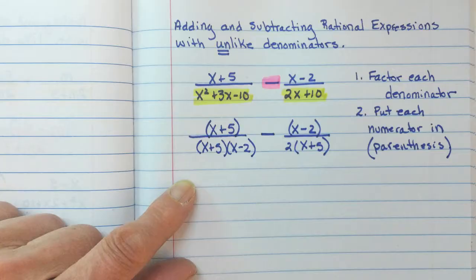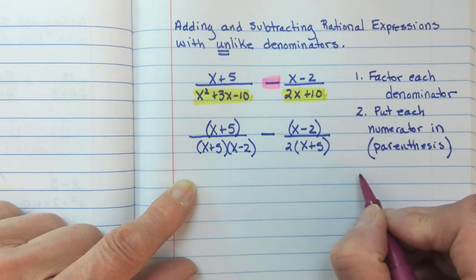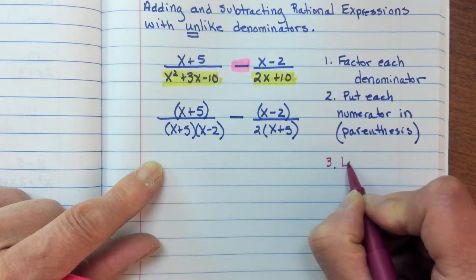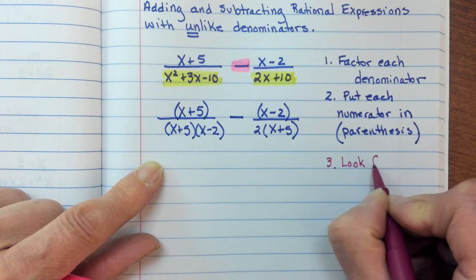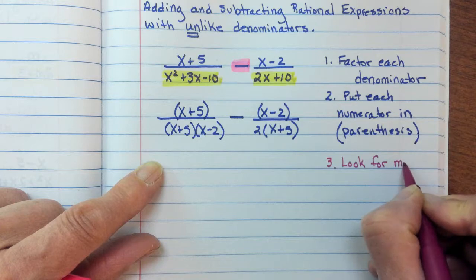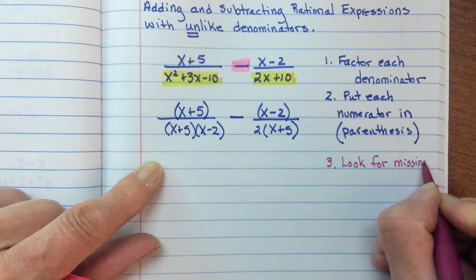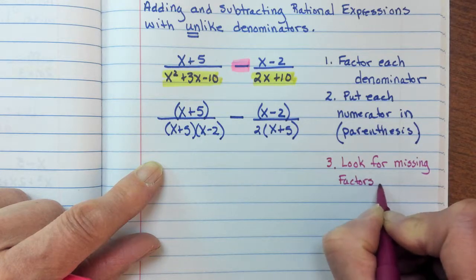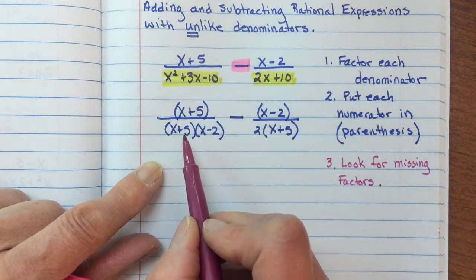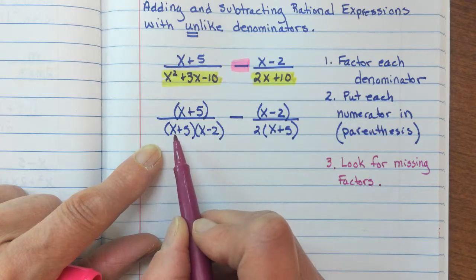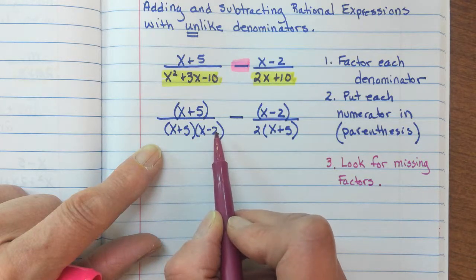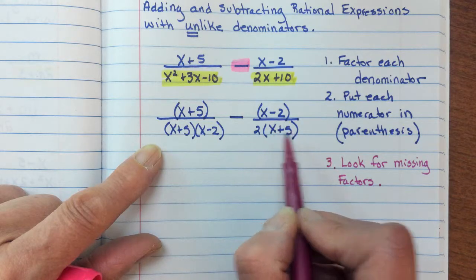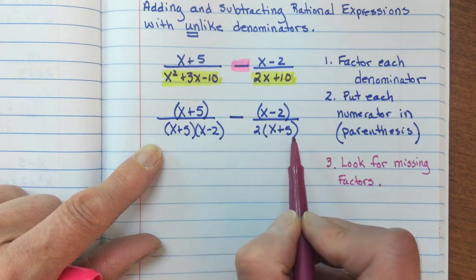So now what we're going to do, the third step, which is very important, is we're going to look for missing factors. Okay, so when I look here, I see I have x plus 5, x minus 2. When I look here, I see I only have 2 and x plus 5. So I want the denominators to look exactly the same.